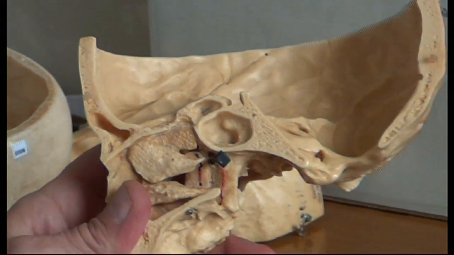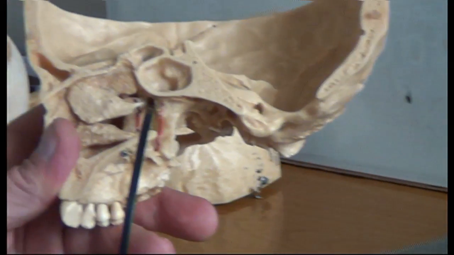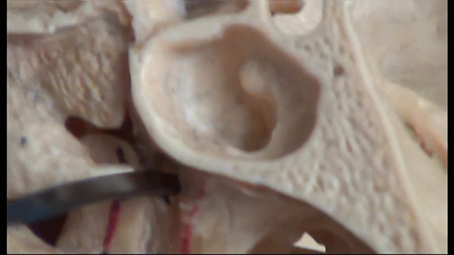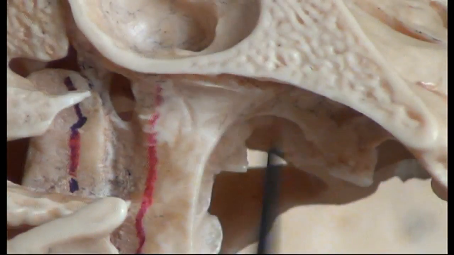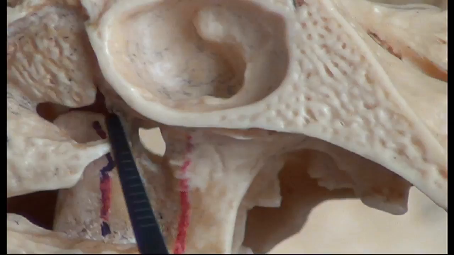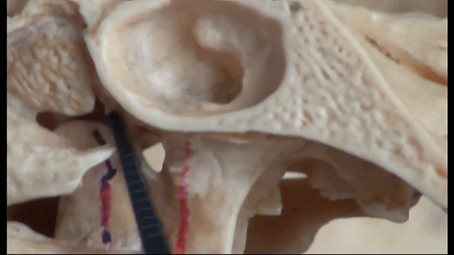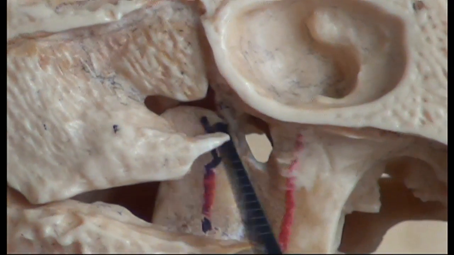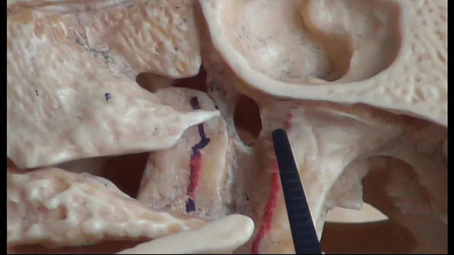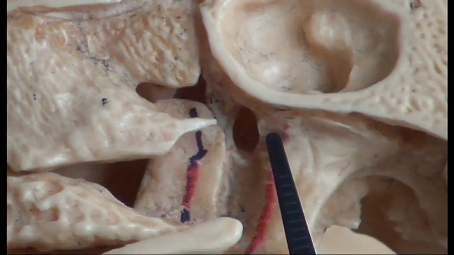Because if I enter this incisura sphenopalatina, now closer, we can distinguish that anteriorly it is formed by processus orbitalis. Here it is, processus orbitalis, but posteriorly, here it is, processus sphenoidalis.